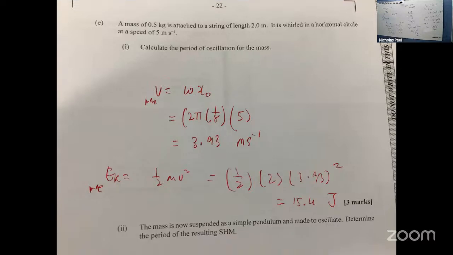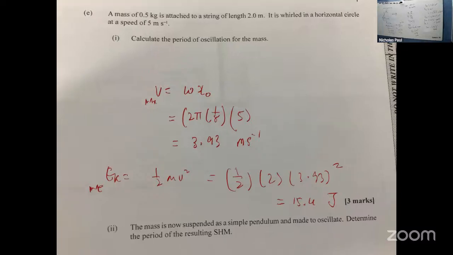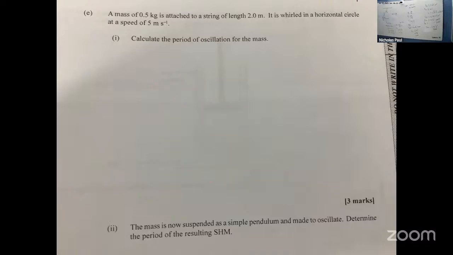Last two parts. The mass is now attached to a string of length 2 meters. It is whirled in a horizontal circle, find its speed. Notice it is not moving with simple harmonic motion. In part 1, is it moving with simple harmonic motion? No. So remember we did one like this last week? What do you have to apply here?